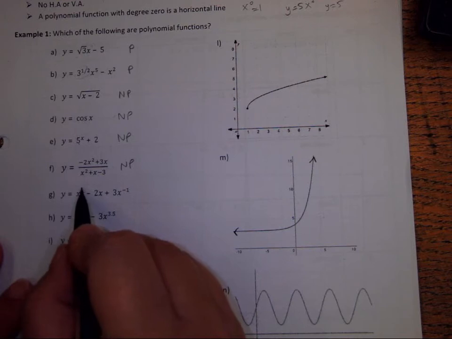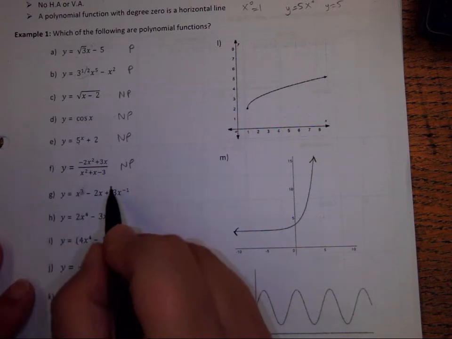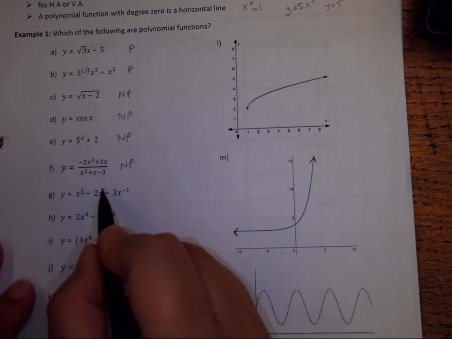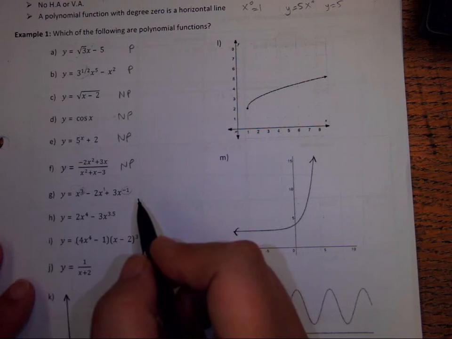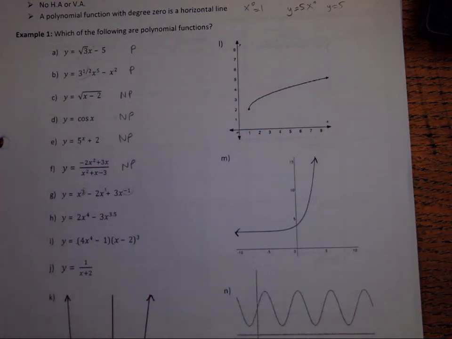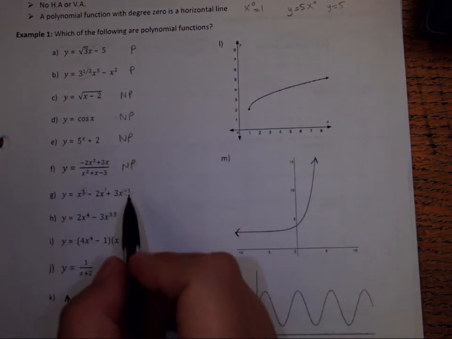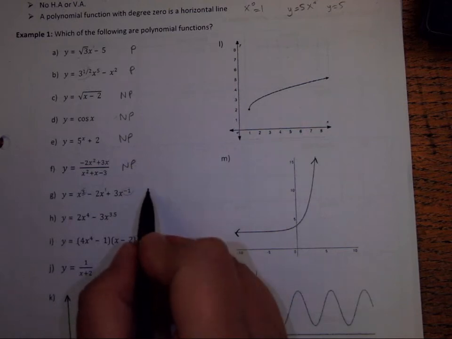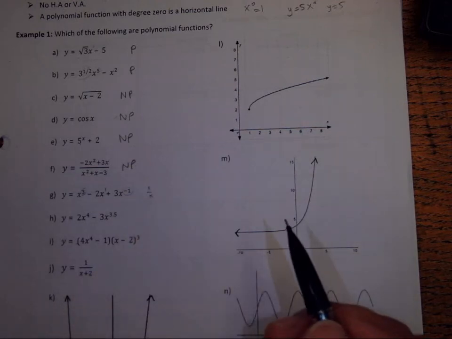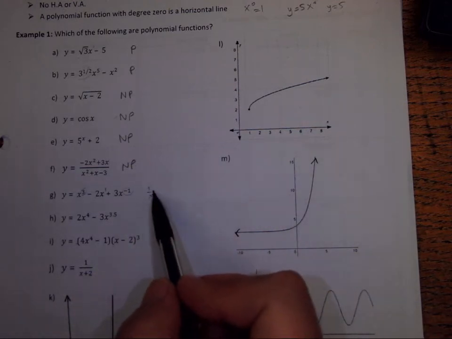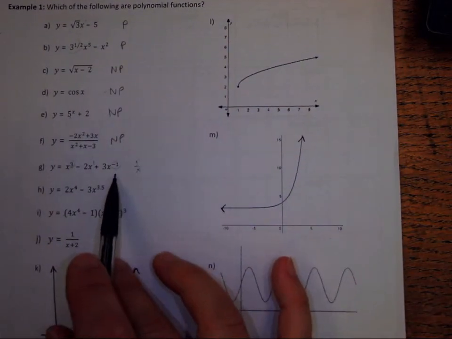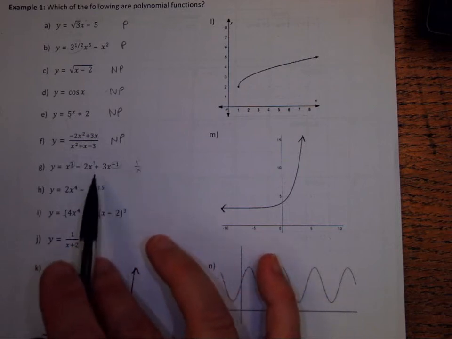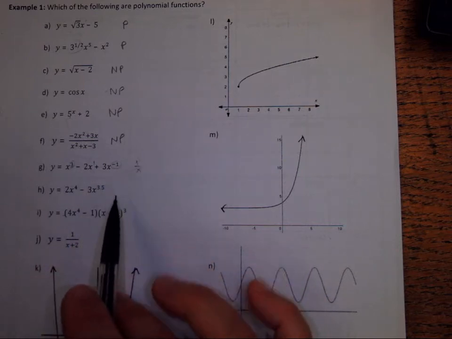Okay, so 3 is a whole number, which is good. So this is power of 1 into whole number, that's good. But that's negative 1. Whole numbers start from 0. So you cannot have, because see, when you write x to the power of negative 1, you get 1 over x. Right? So you cannot represent this like that. So it is kind of a rational function actually, this one is. Right? So no.